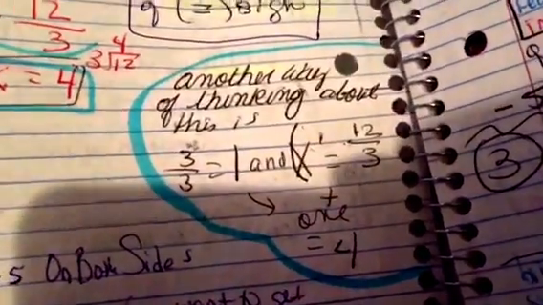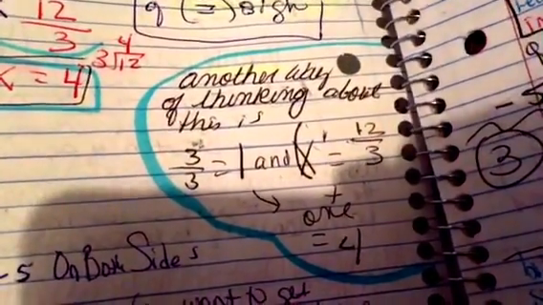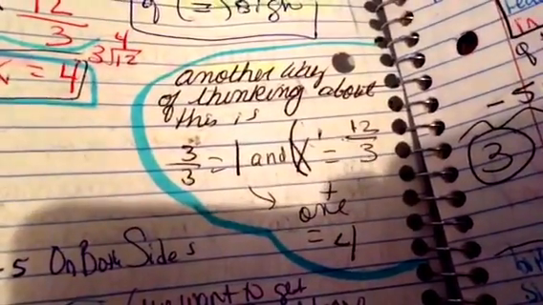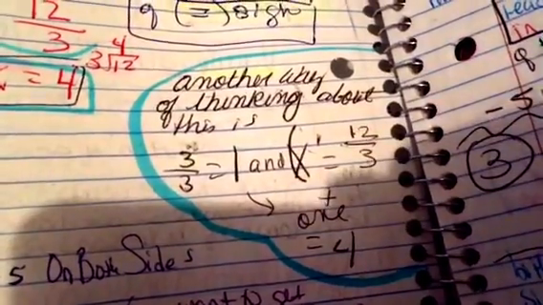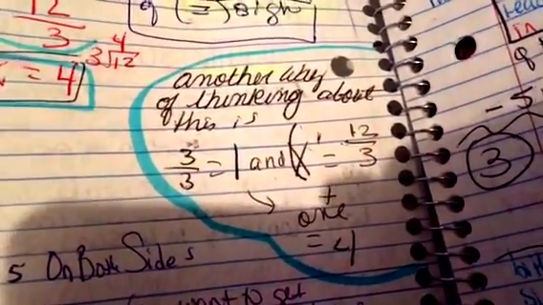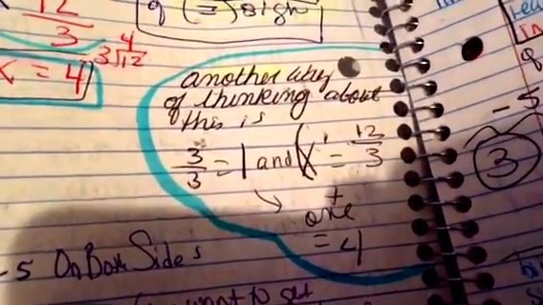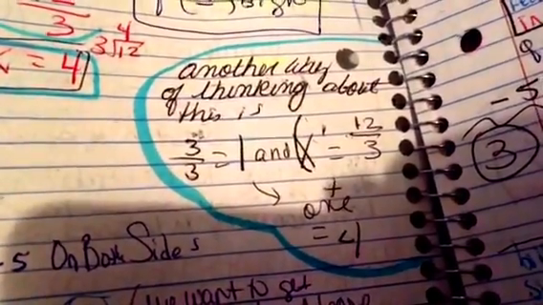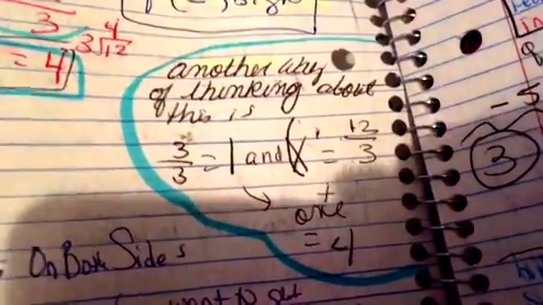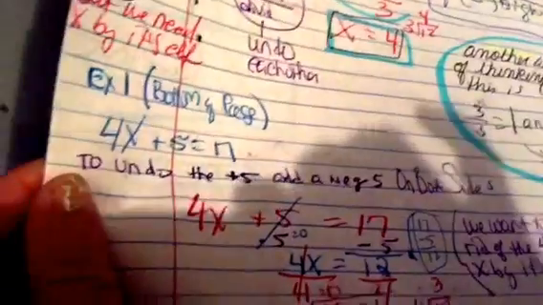Example 1 at the bottom of the page. Oh, and there's another way of thinking about this. 3 divided by 3 equals 1. So 3x divided by 3 equals 12 divided by 3, which equals 4. So you have 1x, and that would equal 4. Okay?